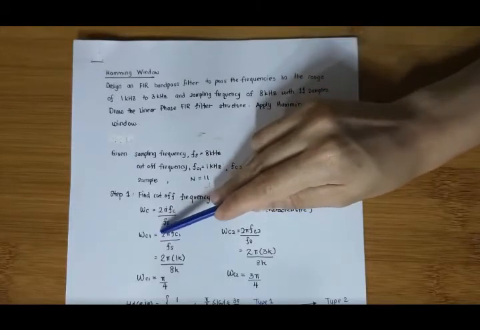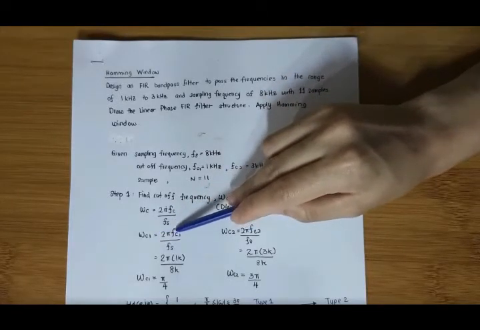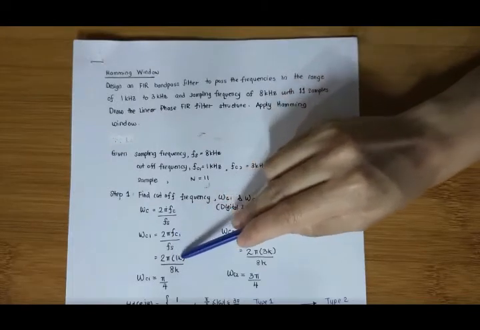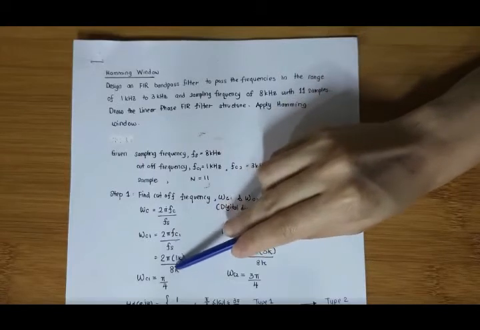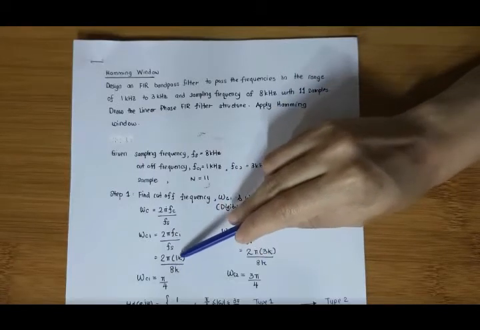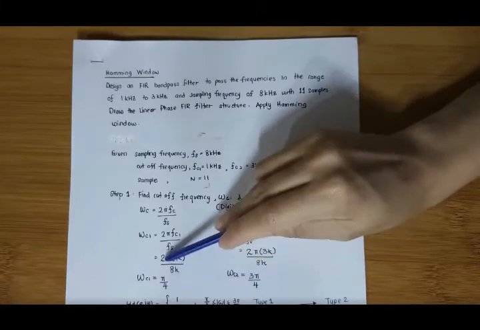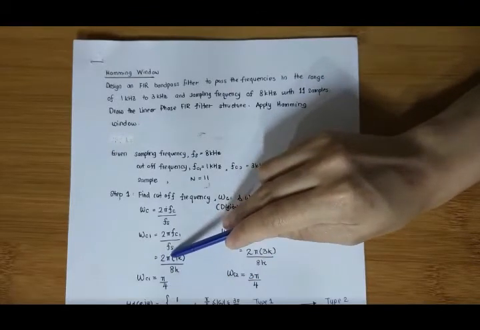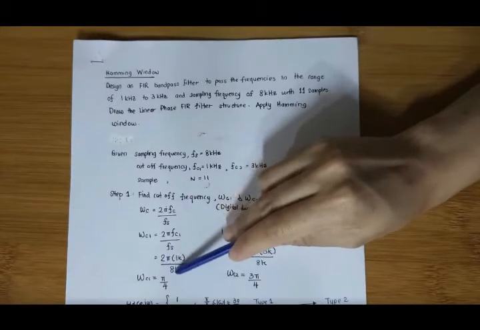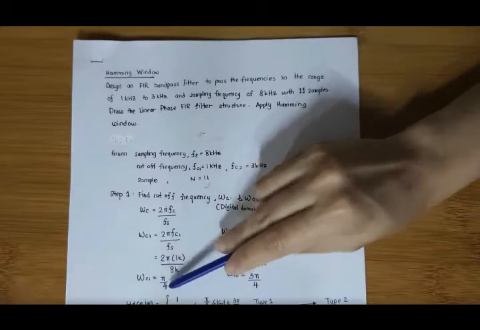So 2 pi Fc, we substitute Fc1 with 1 kHz divided by Fs, 8 kHz. So 2 cancels with 8, we get pi divided by 4.